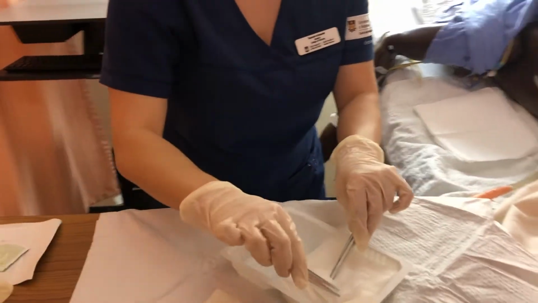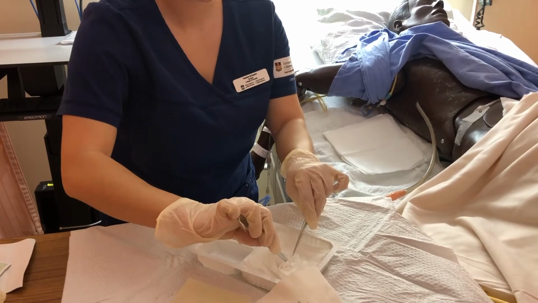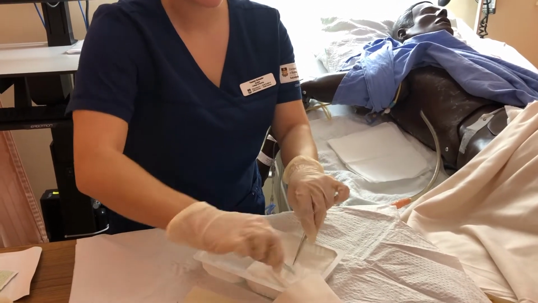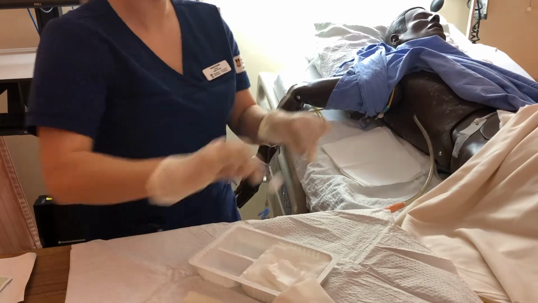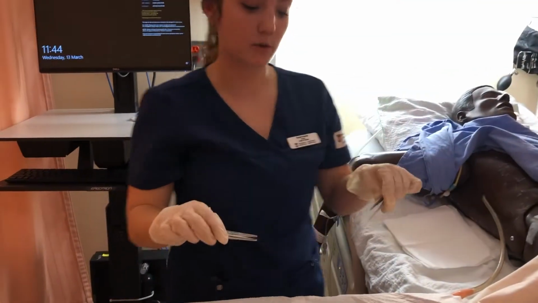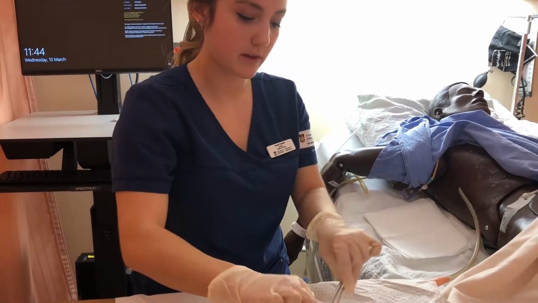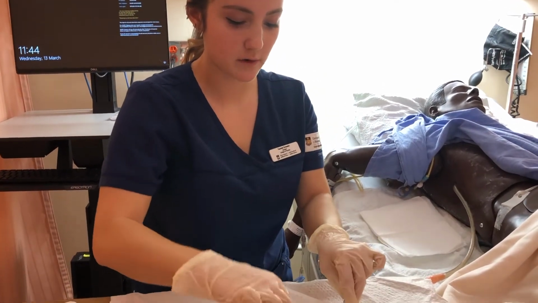I'm going to clean the tube. First, I'm just going to check here with that, and then I'll dry. Since the patient is already in semi-Fowler's position, we can clean with the tube. The tube isn't normally stitched into the patient, so you don't have to worry about cleaning underneath. But now that it's clean, I'm going to dry it with a 4x4.